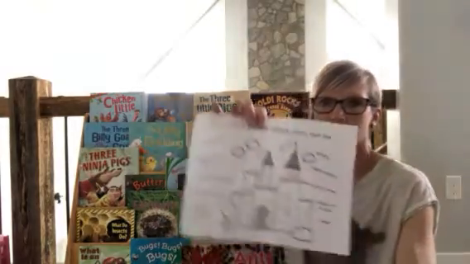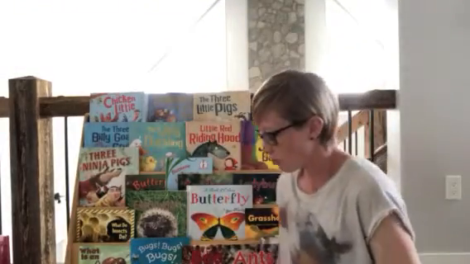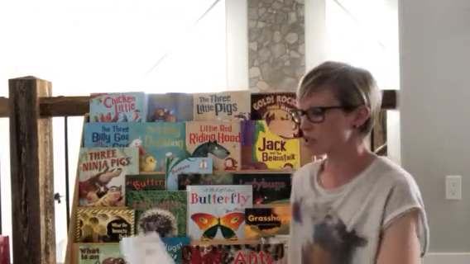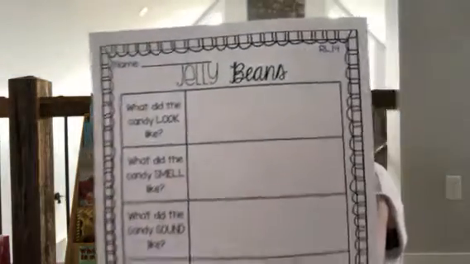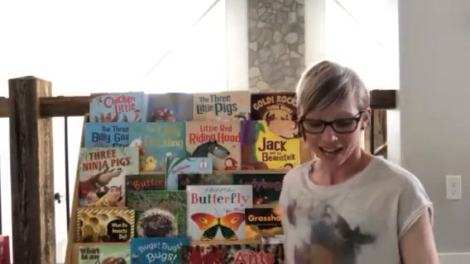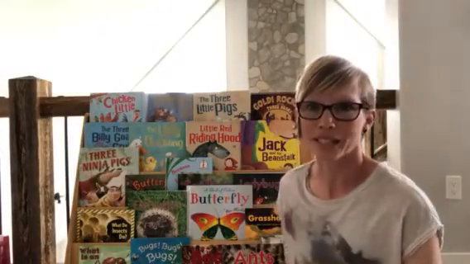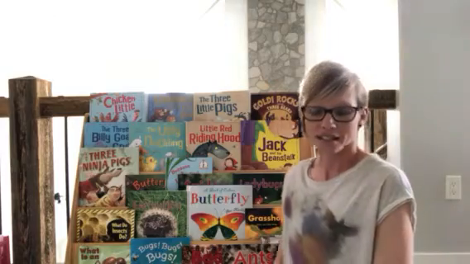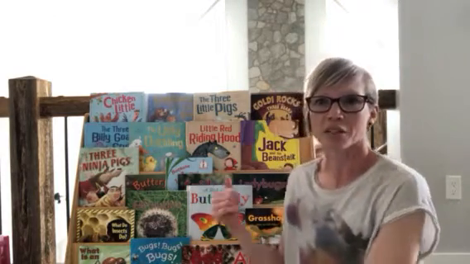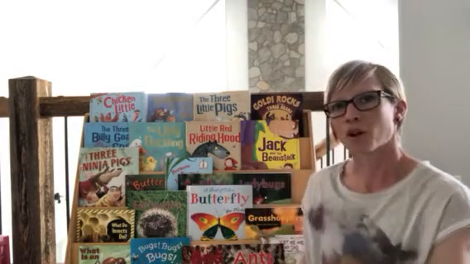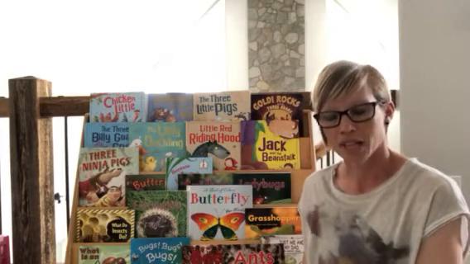And you can color this if you want to. That's optional for sure. And then the first page after that says jelly beans. My page does not have jelly beans attached to it, but yours does. I even got you the good ones, the jelly bellies. So that activity goes with Jack and the Beanstalk. So I'm going to read you Jack and the Beanstalk.